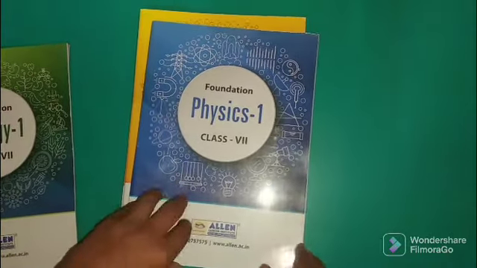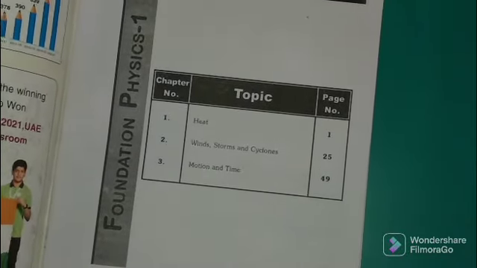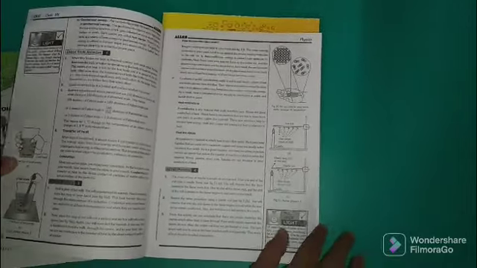This is the physics module. 3 chapters are given, and here some extra exercises are given. This is theory. The in-text questions are also given.